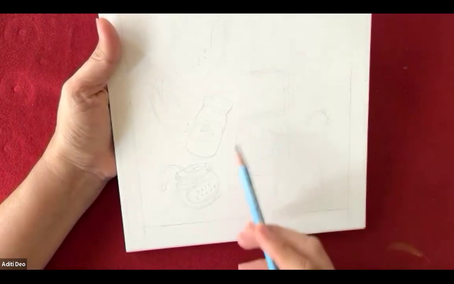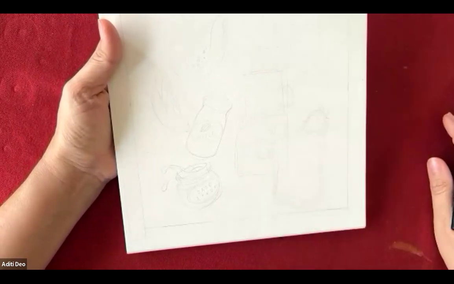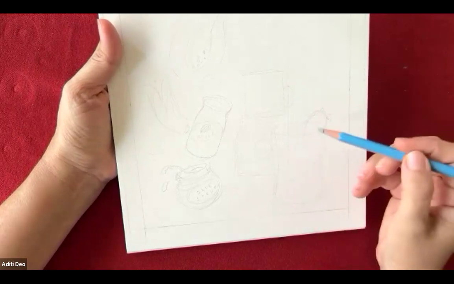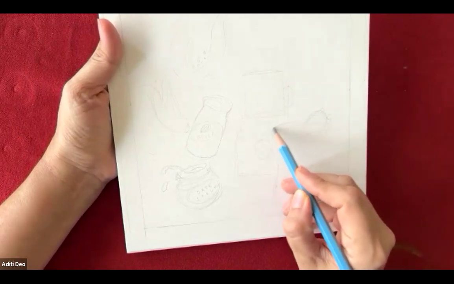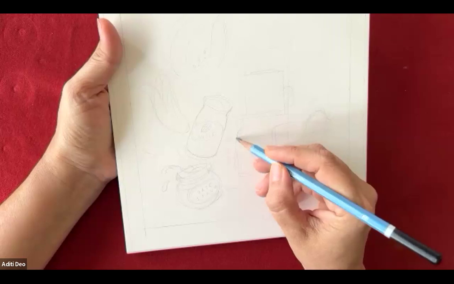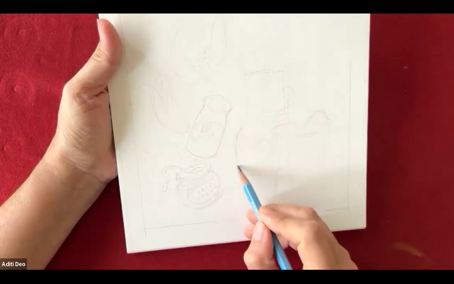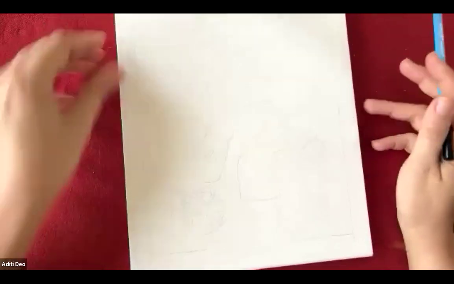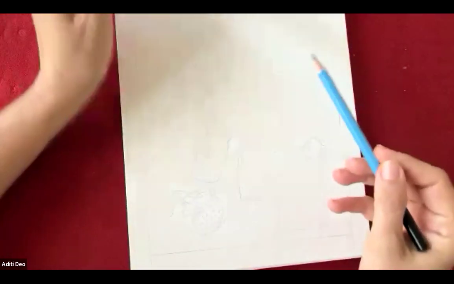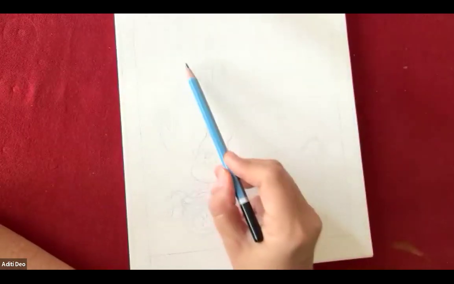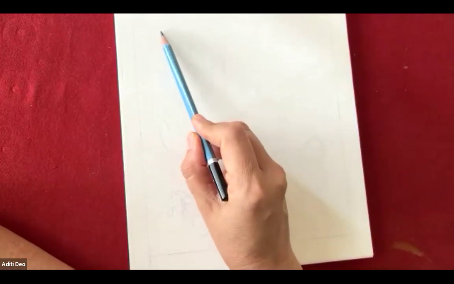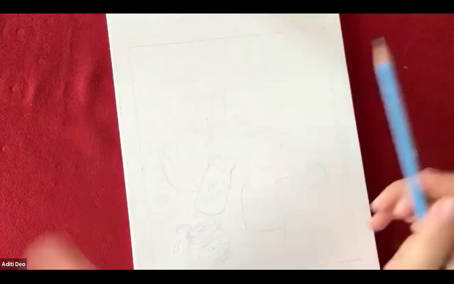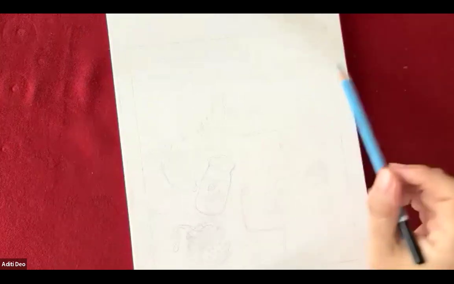Now for the grinder, if it's not mixer, it's grinder, but not blender. I don't know what's happening with me. So we can draw this in the background. And we also need to accommodate the title.